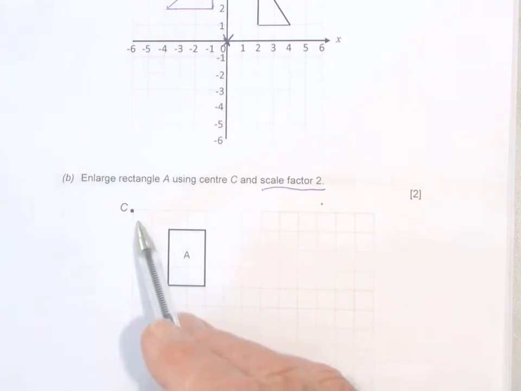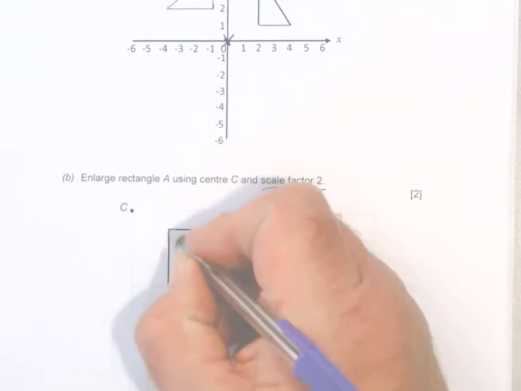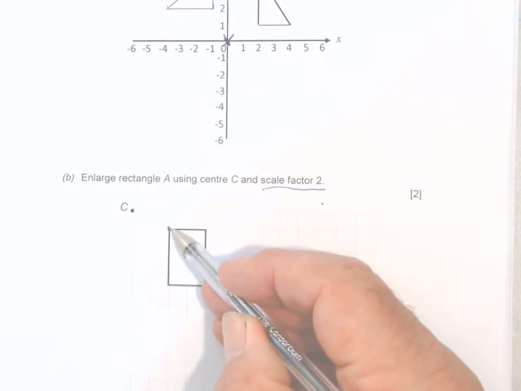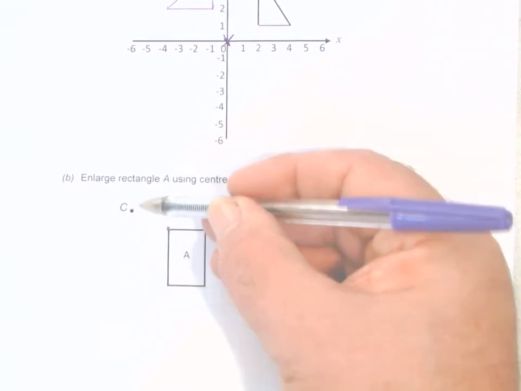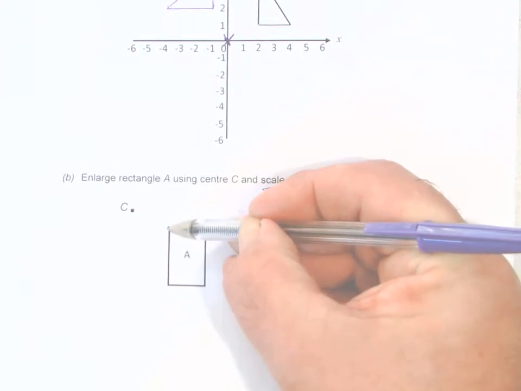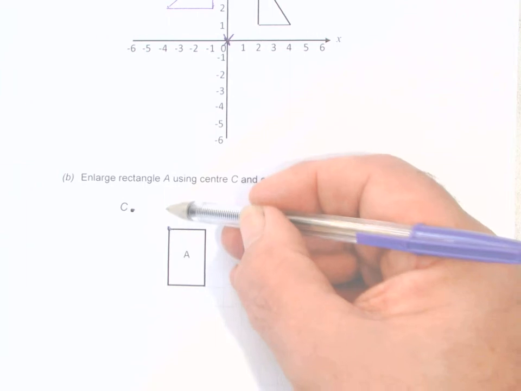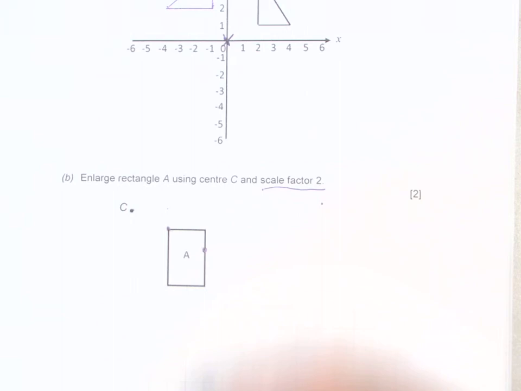Because we've got a centre involved, it has to be drawn in a certain position. Now then, I'm going to take that corner there, and I'm going to draw my new shape from that top left-hand corner. Now, to go from the centre to that top left-hand corner, I count across 2 squares to the right, 1 square down. Okay? Because the scale factor is 2, I have to do that twice. So there's my centre, across 2, down 1, across 2, down 1. So it starts there. That is where I'm starting drawing.